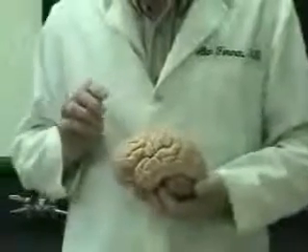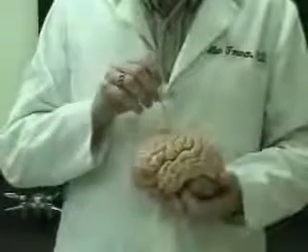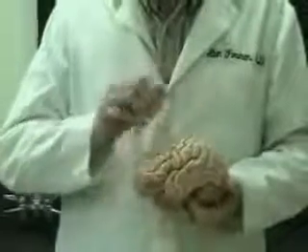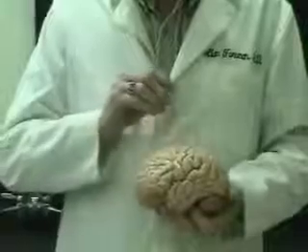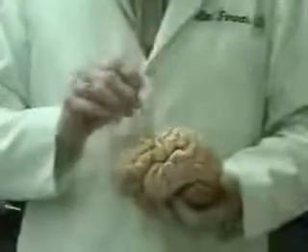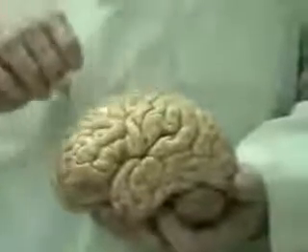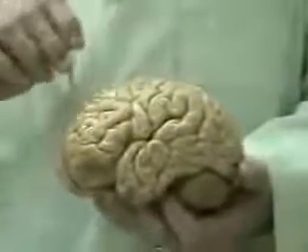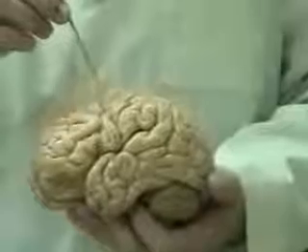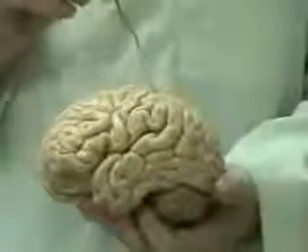Two last concepts I want to put in before we end this video. Immediately in front of the central sulcus, we have a gyrus known as the precentral gyrus. That precentral gyrus is also known as the primary motor cortex. That's a big hint that this frontal lobe is dedicated mostly to motor, because our precentral gyrus is the primary motor cortex.